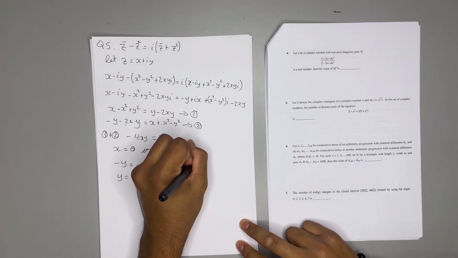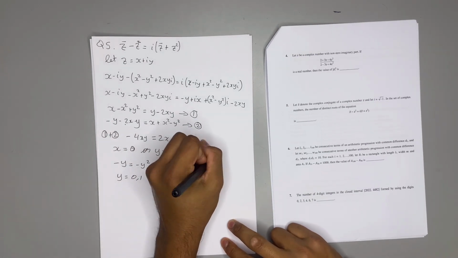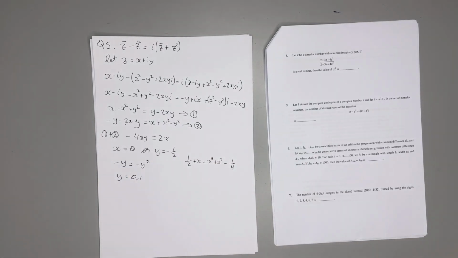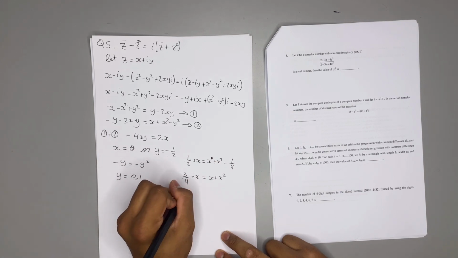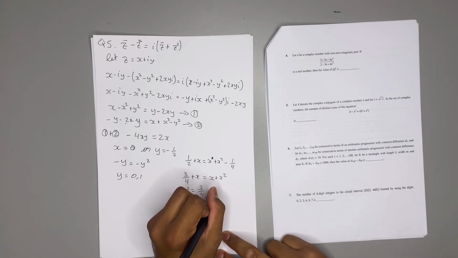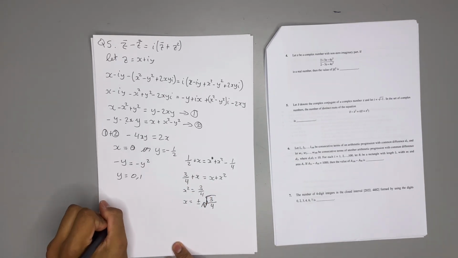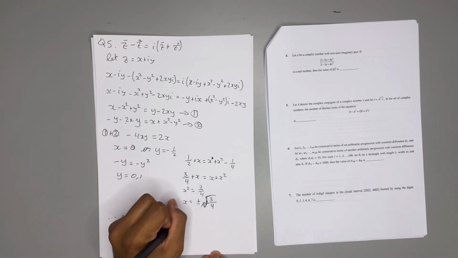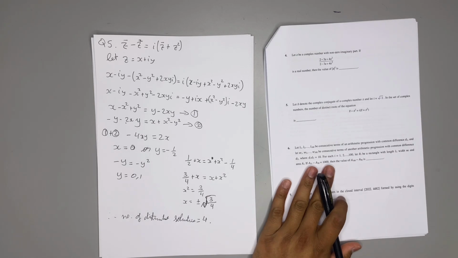We then get 1 upon 2 plus x equals to x plus x squared minus 1 upon 4. Simplify this further, we get 3 upon 4 plus x equals to x plus x squared. x squared equals to 3 upon 4. x equals to plus minus root 3 upon 4. Correct? 4 solutions, therefore number of distinct solutions equals to 4. Question 5 done. Let's go to question 6 now.